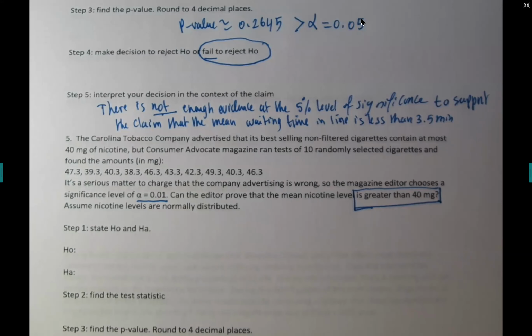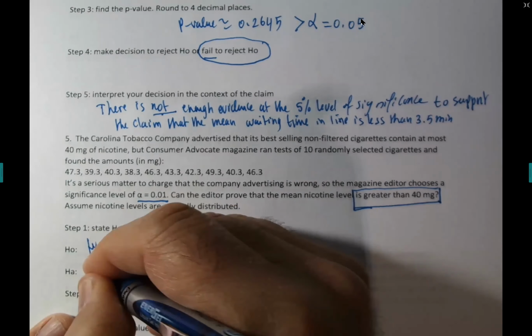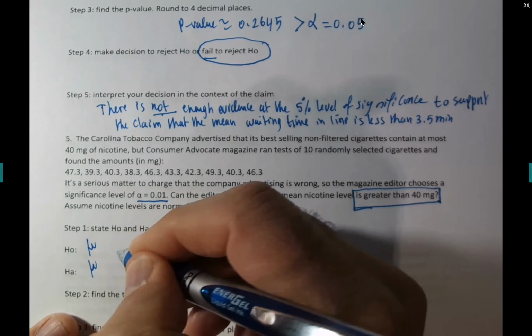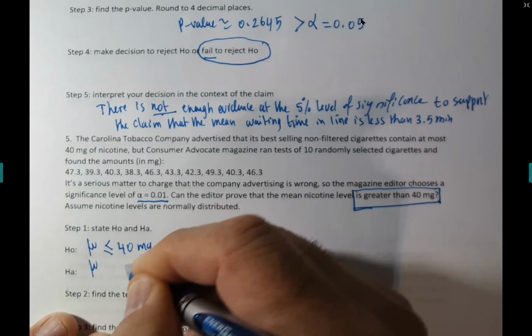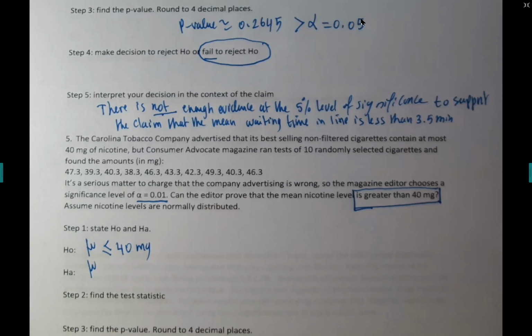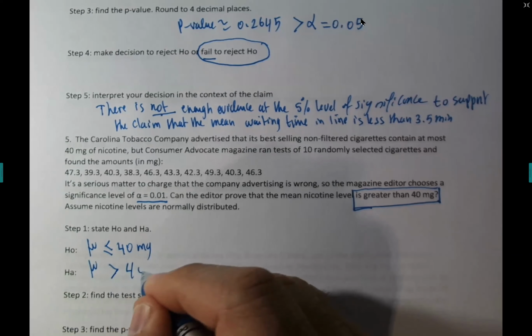Okay, how would you state the null and the alternative, guys? So I was gonna say the null was what the tobacco company said. Exactly, but that's not the question. The question came from the news editor. He wants to verify if it is greater than 40. So this is where the claim is.